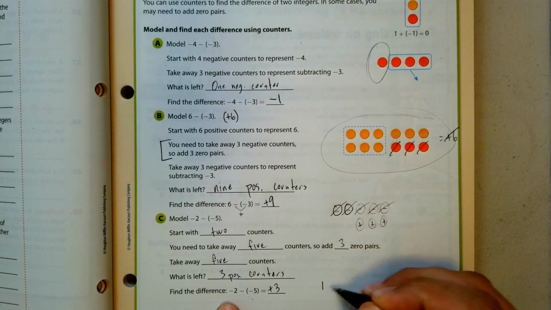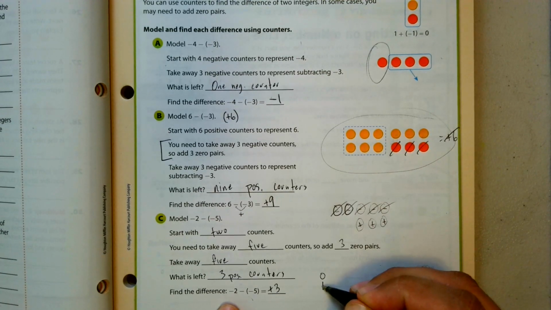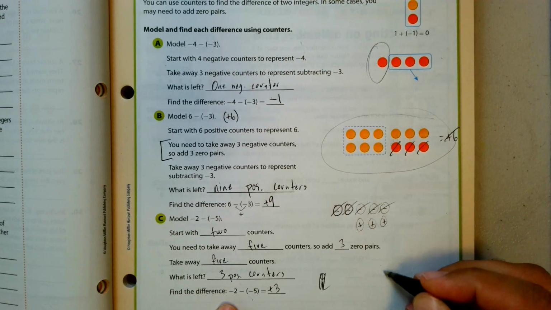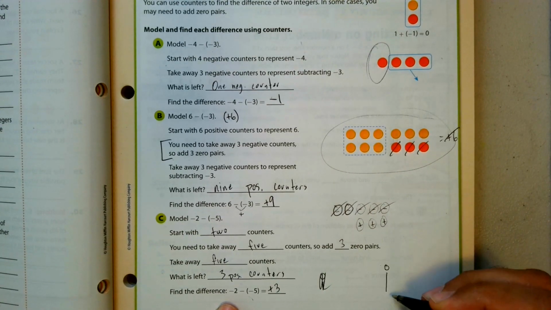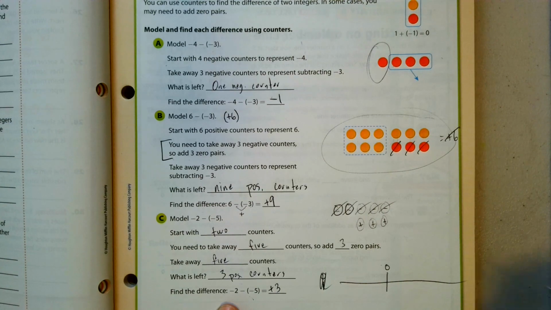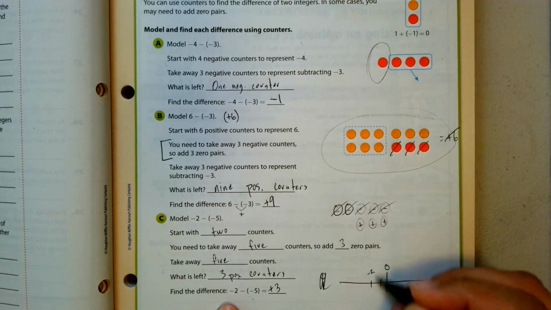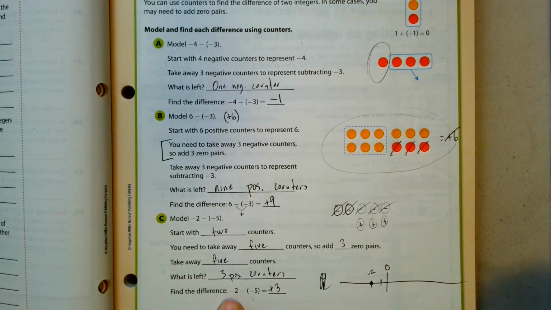Because if we start at, let's say, no, that's too far over. Let's start here. All right? That's 0. Cool? So we're going to start at negative 2. And we're going to take away negatives.